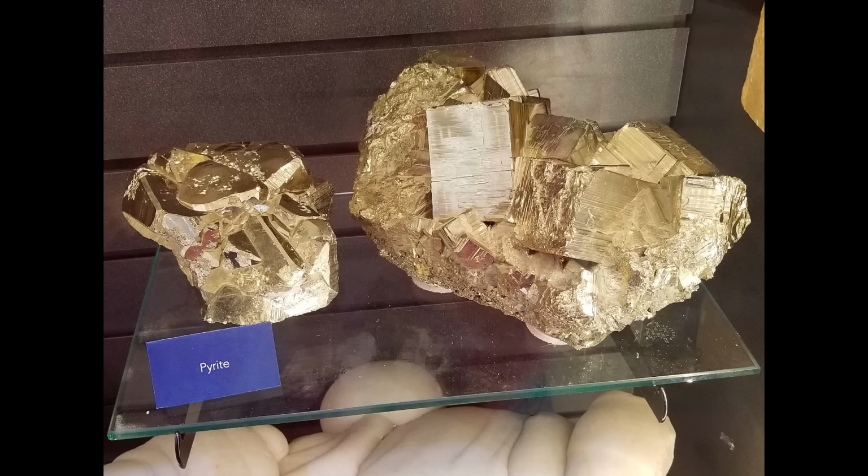Finally, we get to pyrite. And pyrite is the stuff that, when it's fresh anyway, looks the most like gold, because you can see it definitely has a good metallic luster. The metallic luster is all over the piece. And of course, it's the classic fool's gold, right?